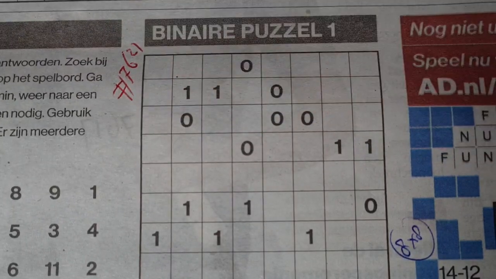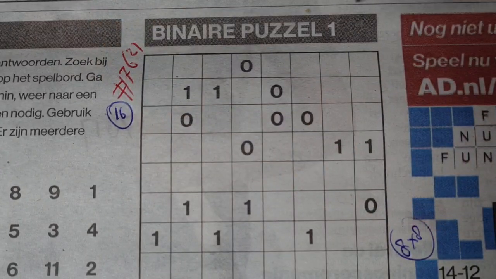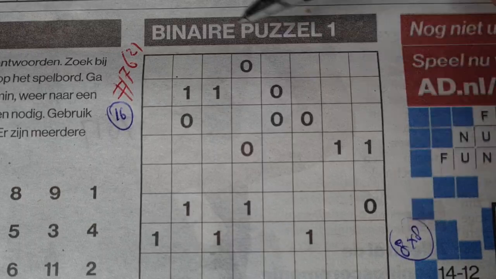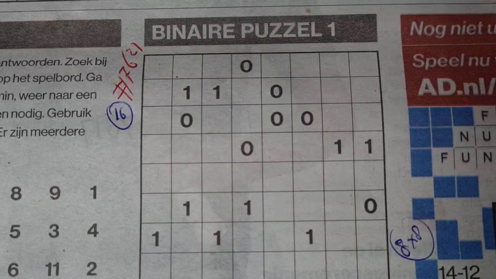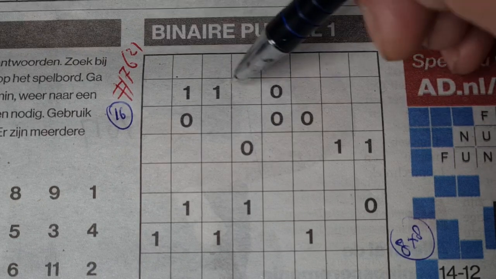And before I start, I always count the printed digit 16. Alright. So, 8 by 8, that means in a row or in a column there are always 4 ones and 4 O's. Alright, so let's get started.